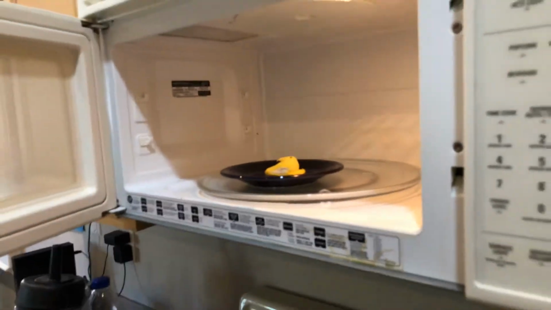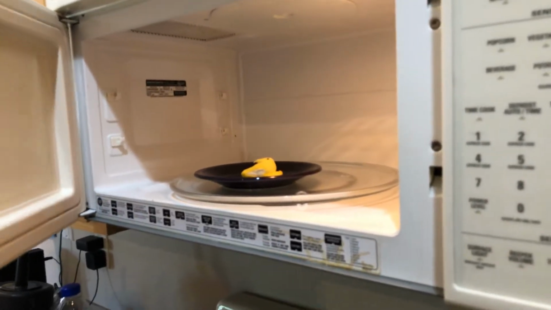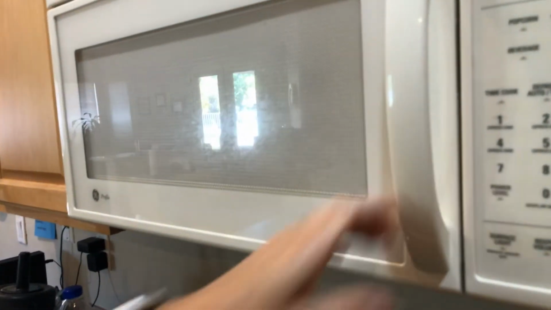I went ahead and put a plate in there, put my Peep in there. You may not see it very well, so you may have to do this one mostly at home. I'm gonna start my timer for just a minute, but I'm just gonna watch it, see what will happen. So far, nothing is happening. Oh no, I see it's getting super big and puffy.